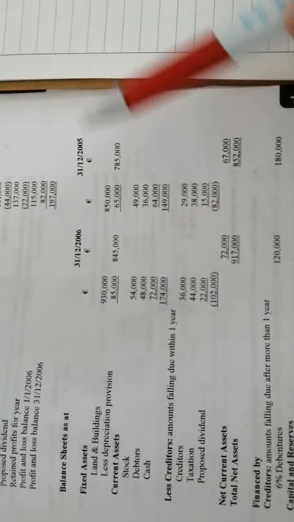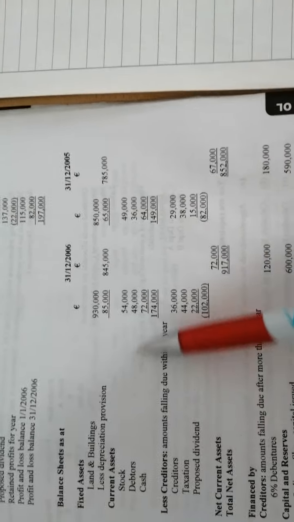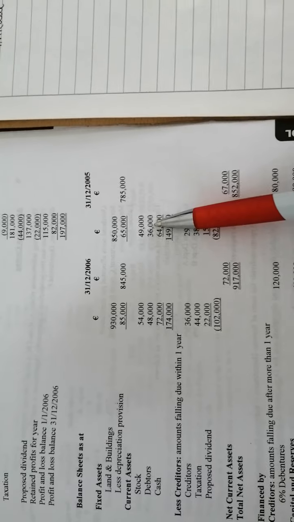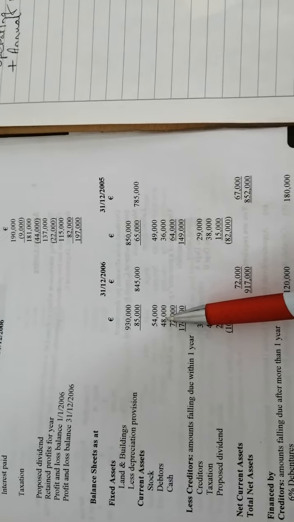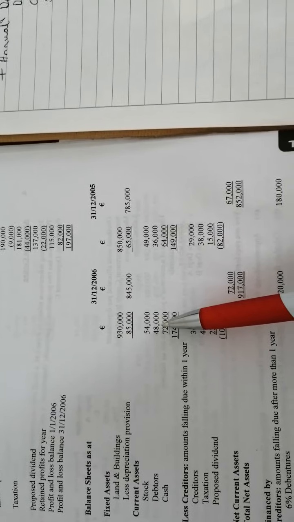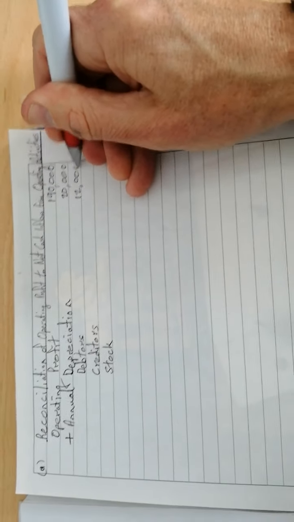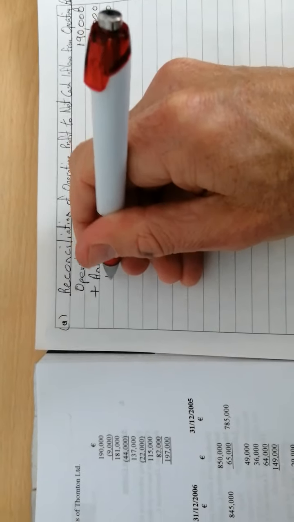So if we look at debtors first of all, debtors here, it's a current asset. In 2005 it was 36, in 2006 it was 48. So there was definitely an increase between 2005 and 2006, and it's an increase of 12,000. We can see. So I'm going to put 12,000 here. I'm going to call it increase in debtors.